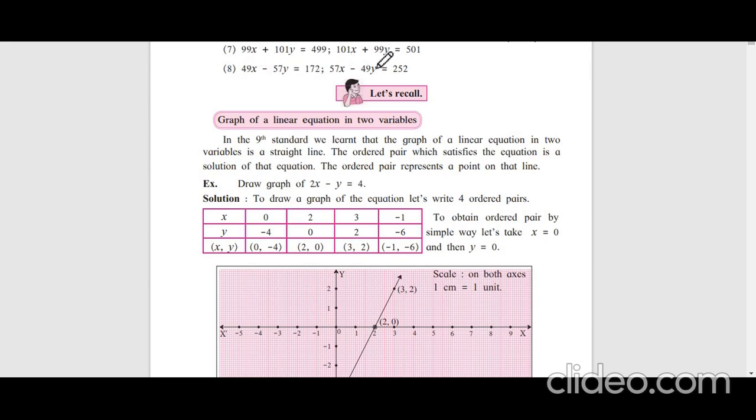तो दिख रहा है x और y actually जो coefficients है वो interchanged है. Same goes with 8th sum. 49x है, यहाँ पे 49y है. You have 57y here and we have 57x here. Right? So again the coefficients are interchanged. तो जो तुम्हारे syllabus में अभी है तो ये सब interchanged coefficients वाले sums है.